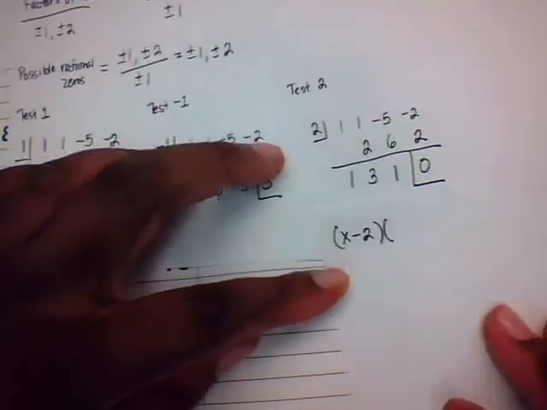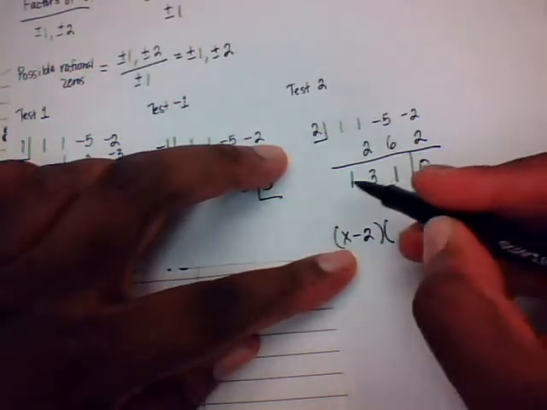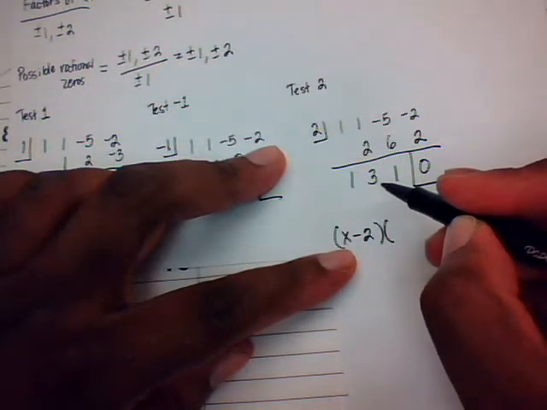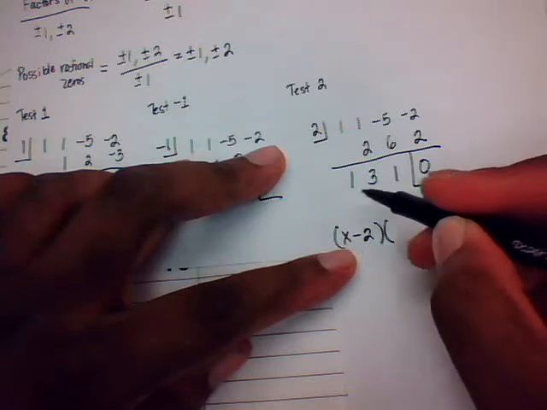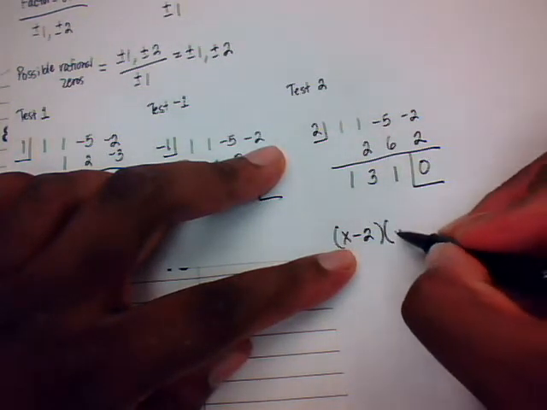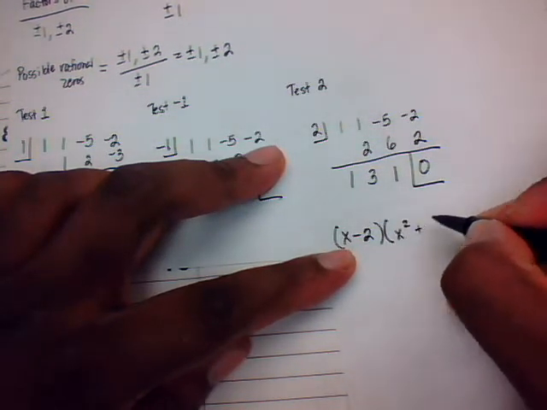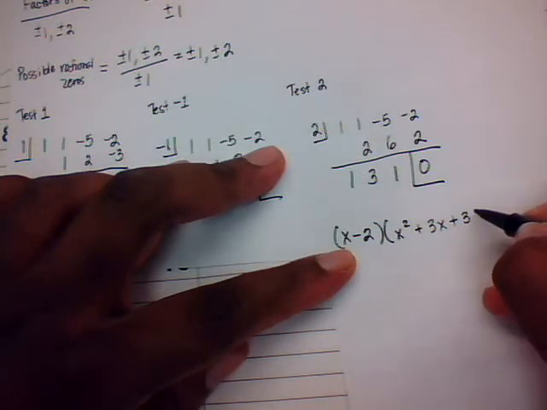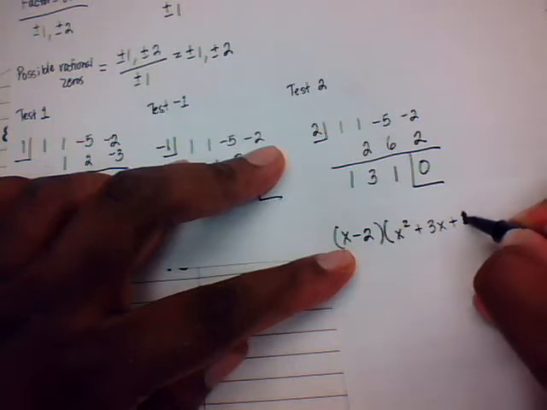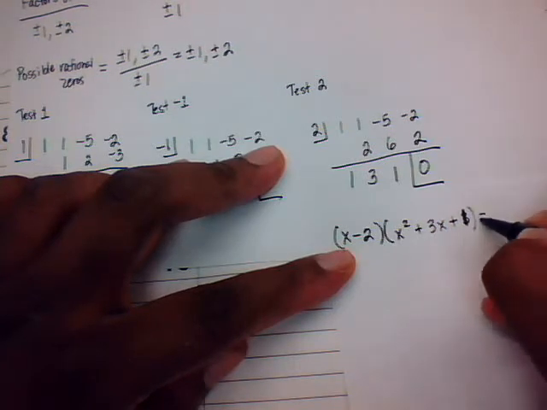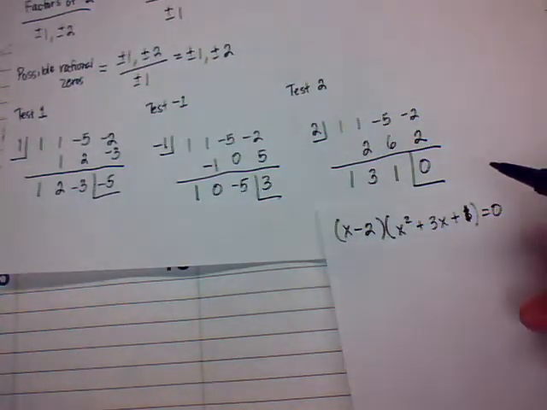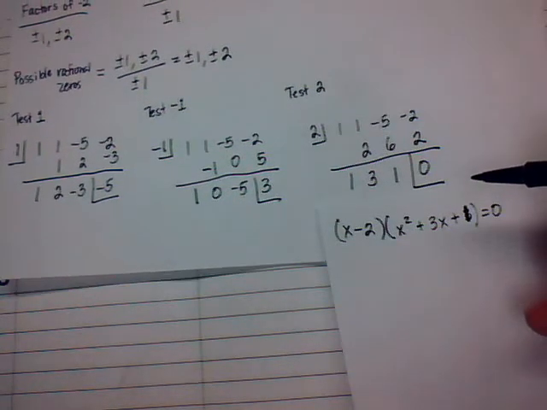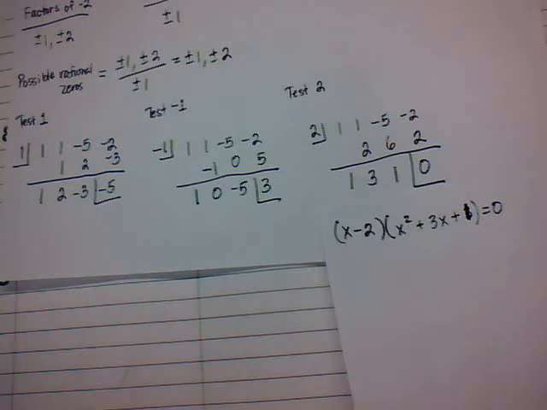The other factor is going to come from this quotient, which is one exponent less than the highest exponent in our polynomial function. It was x cubed, so this 1 becomes the coefficient of x squared, then plus 3x plus 1, equal to 0. That's x squared plus 3x plus 1 equals 0.